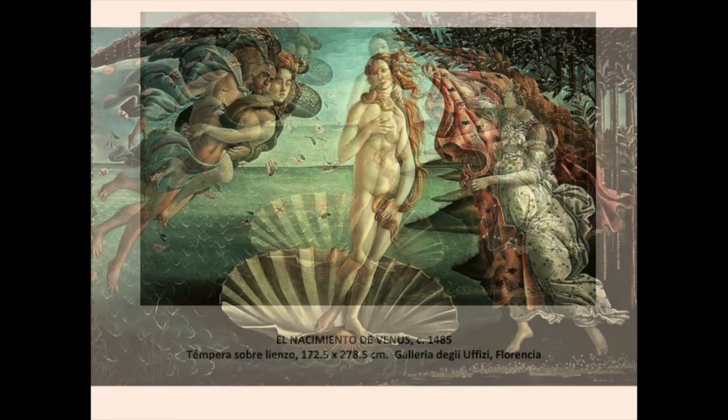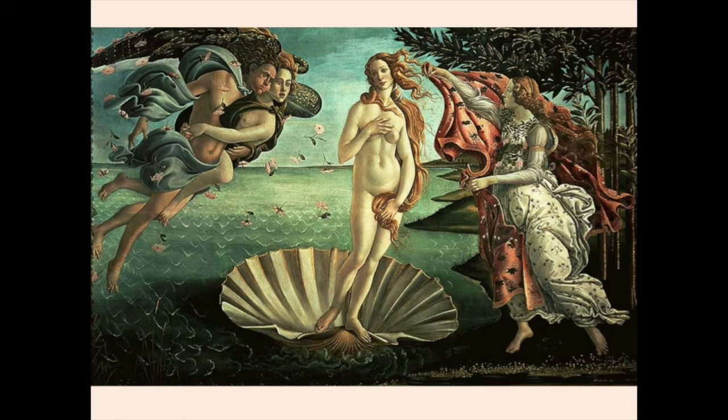Next, we see this here a little bit bigger. You see the mythological representation of the winds that are blowing and permitting Venus to reach the shore. Yes, and here we see how she's going to be covered. Botticelli always tries to represent the wind. He loves to represent the movement of the clothes. Yes, and he also represents here the ideal beauty.